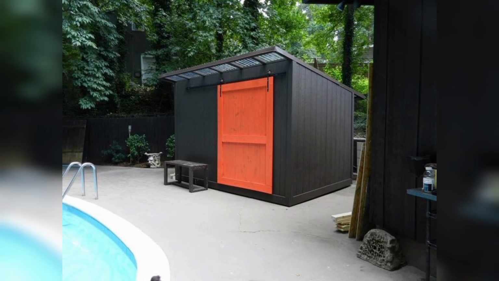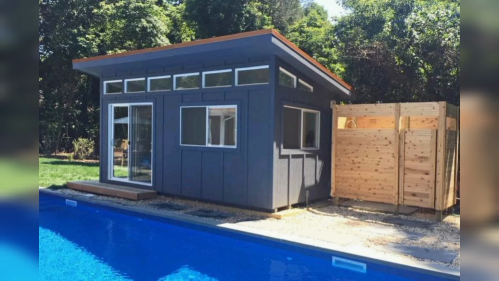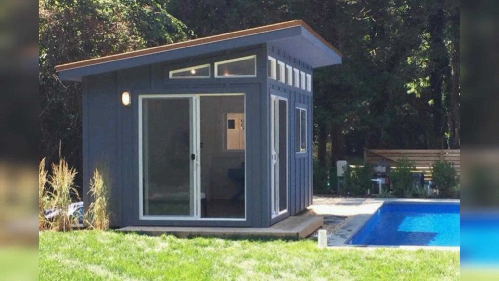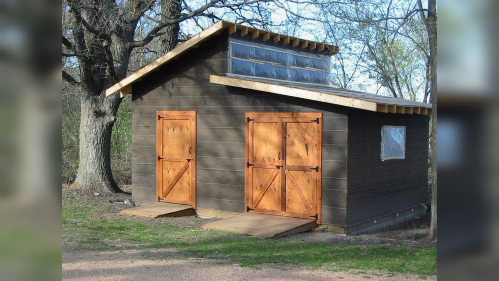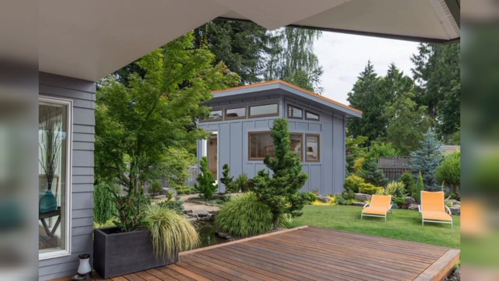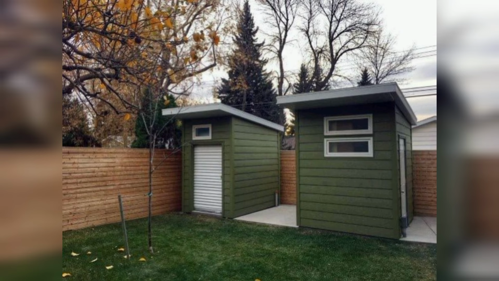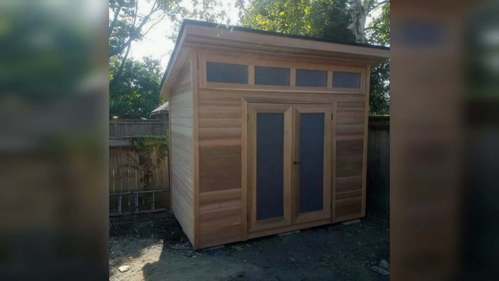Interior design and aesthetic choices. The design for your guest house should complement your main house style while adding often unique charm.